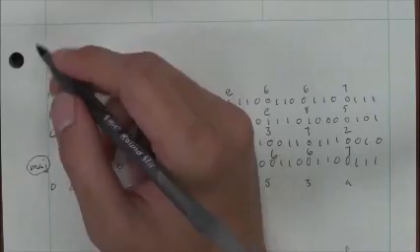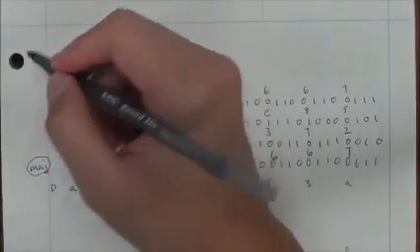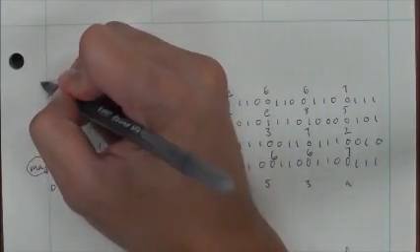Now for the next step, we look at data A, and we will shift the bits by 2 positions.